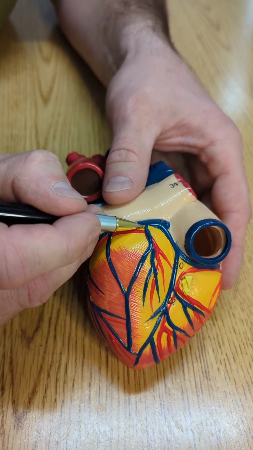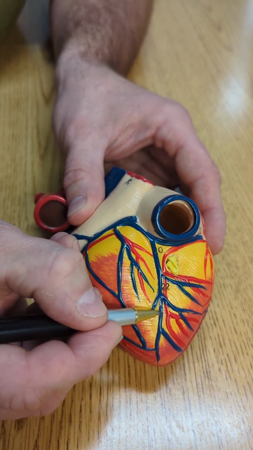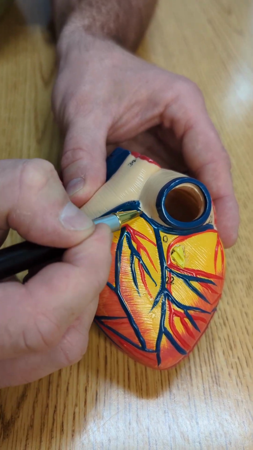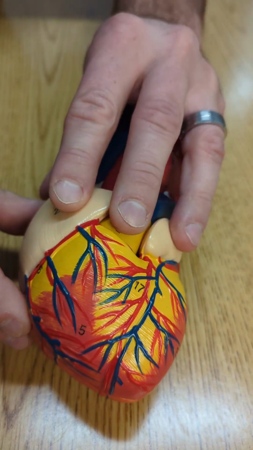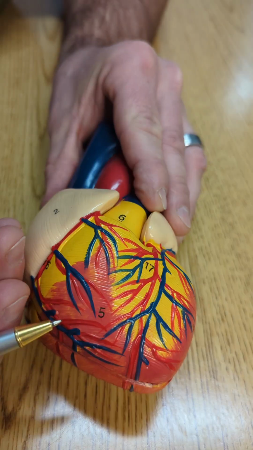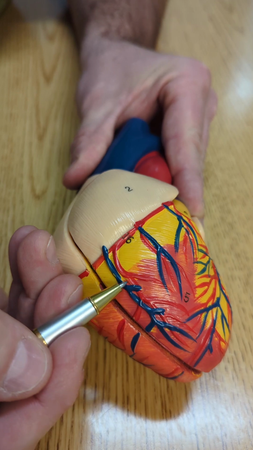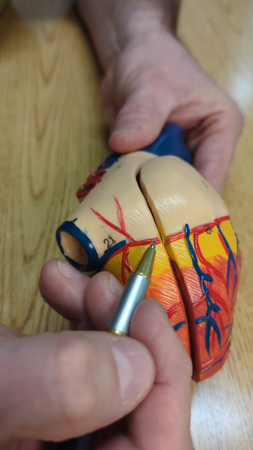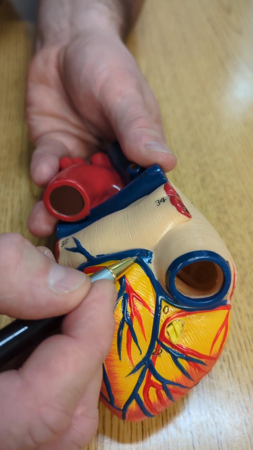Below the coronary sinus, on the posterior side, you have the middle cardiac vein traveling distal to proximal. Turning this model heart over on the lateral side of the right ventricle, you have the small cardiac vein. The small cardiac vein will also course towards the posterior side and merge with the coronary sinus here.